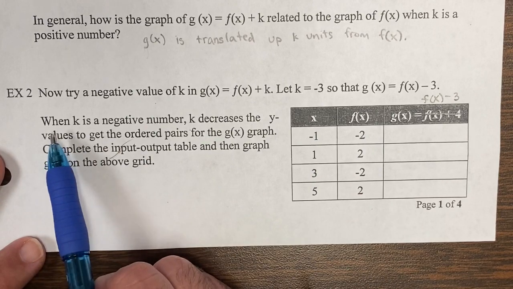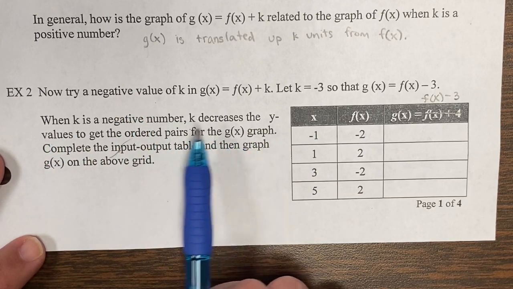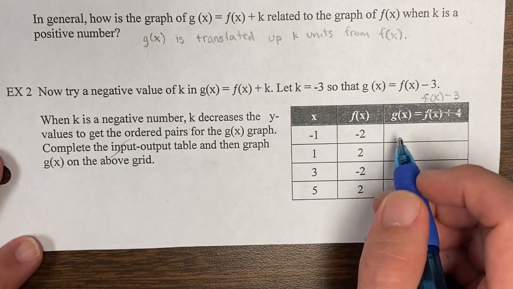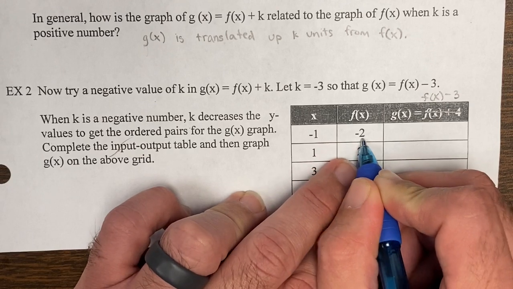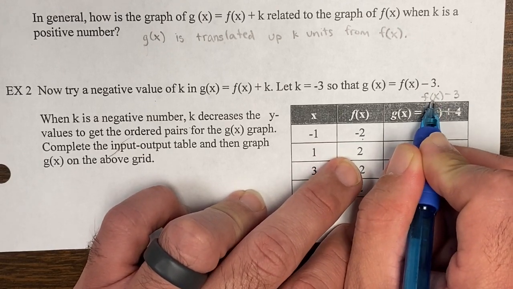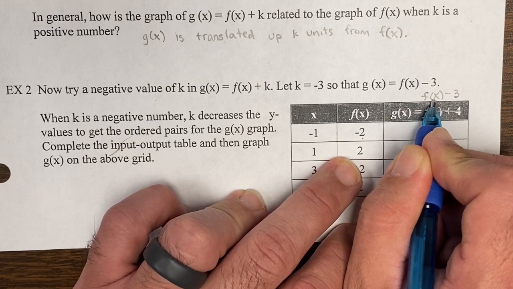Okay, so we said when k is a negative number, k decreases the y values to get the ordered pairs to the g of x graph. So let's complete this table. We take the y values of f of x, because remember, f of x is just another name for y. So this is basically saying take your y's and subtract 3.